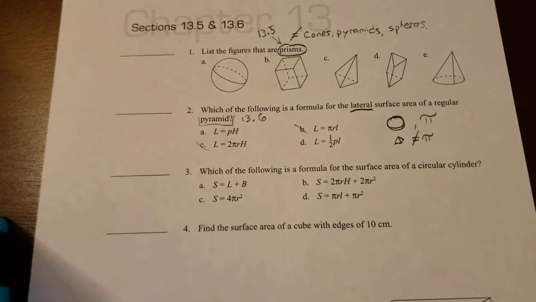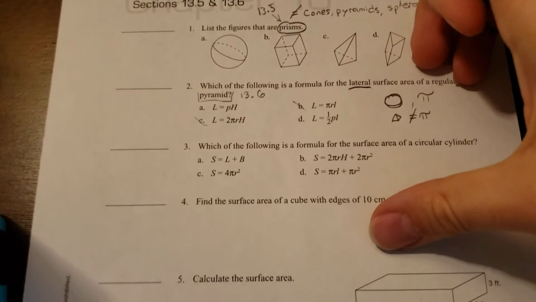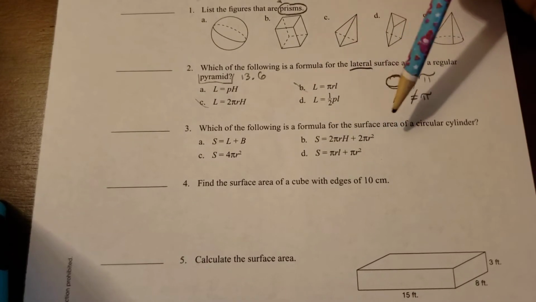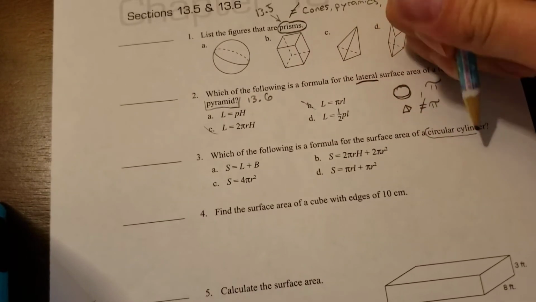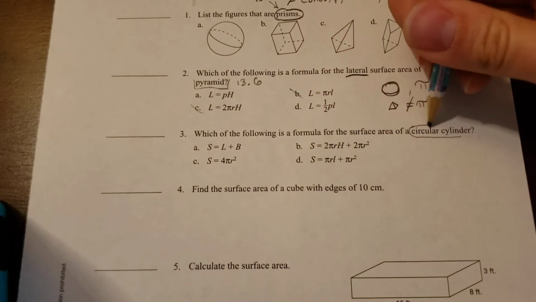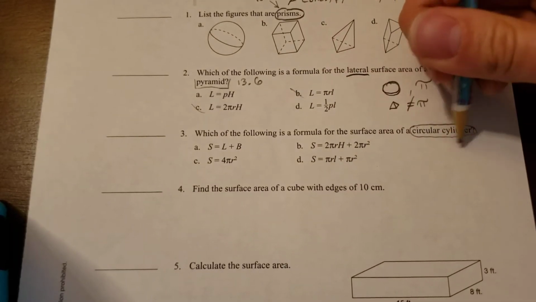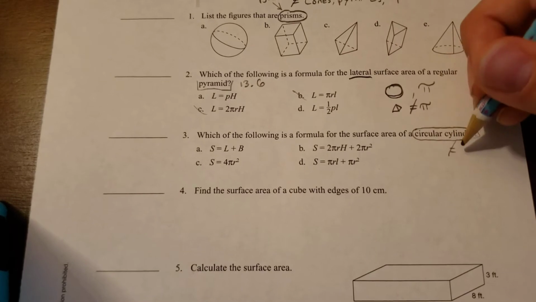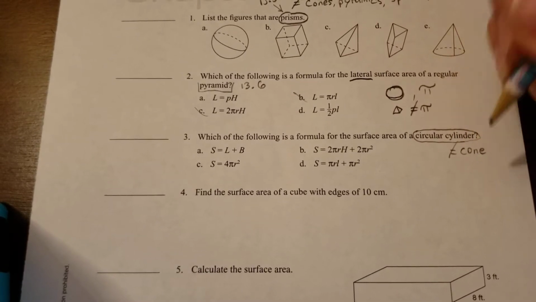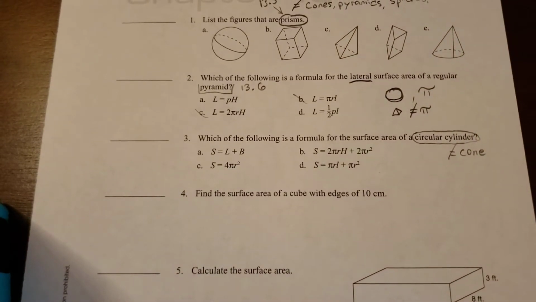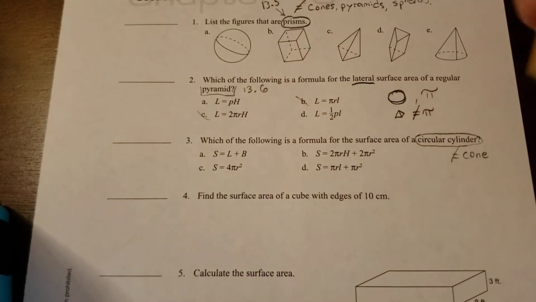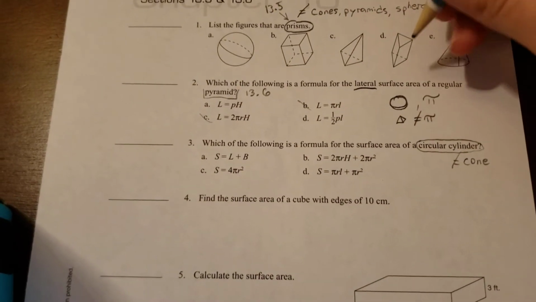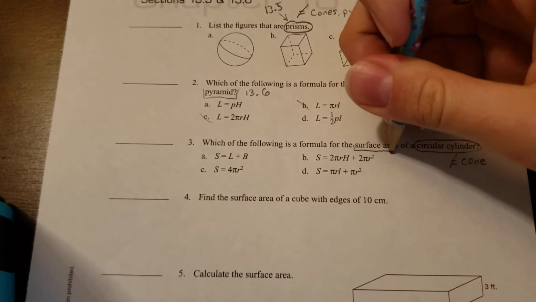Otherwise, let's move on. Number 3. Which of the following is a formula for the surface area of a circular cylinder? Now, it's a cylinder, not a cone. So we know that it's going to have two bases, and it's looking for the full surface area.